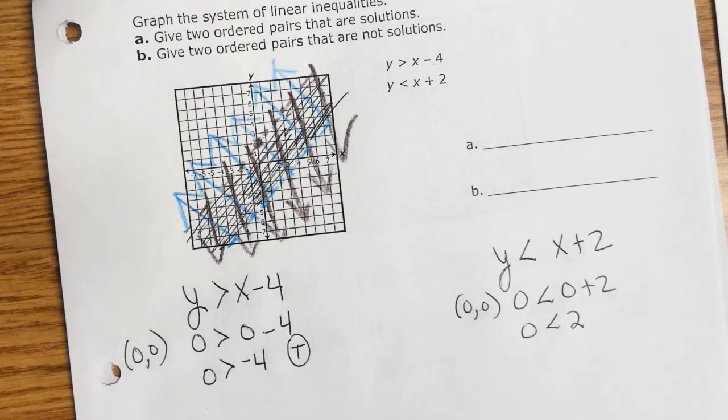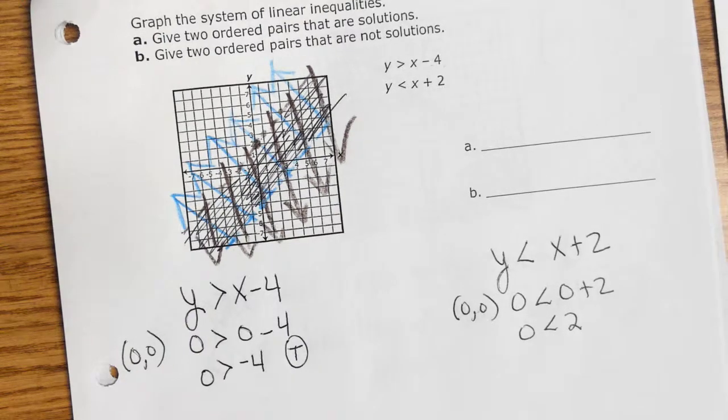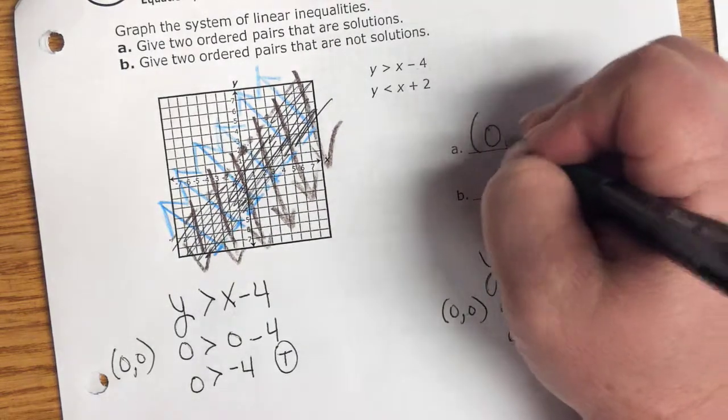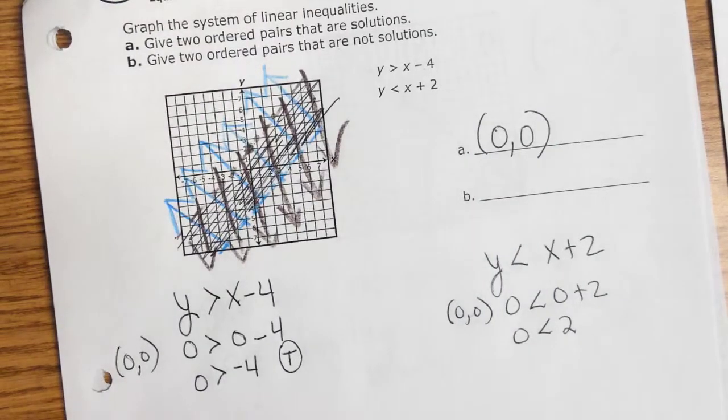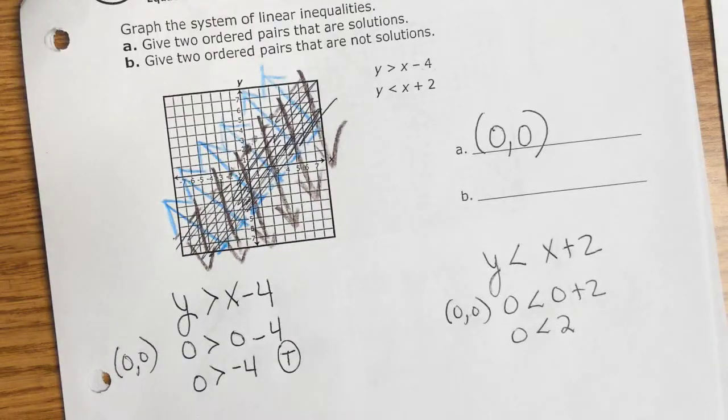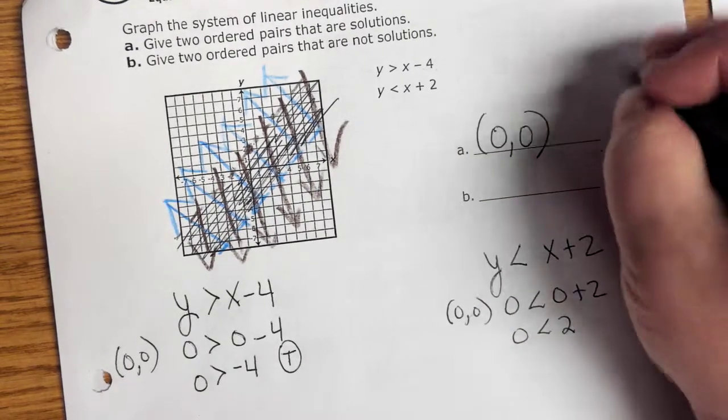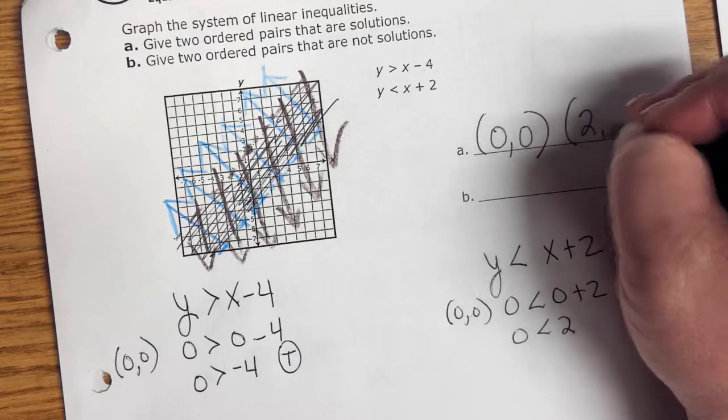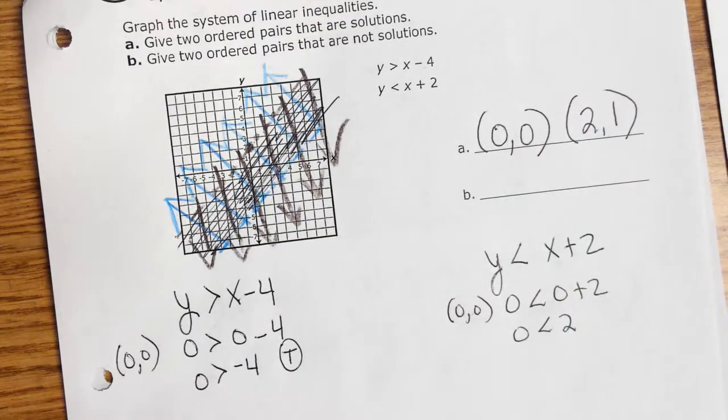So it says give 2 ordered pairs that are solutions. Well, I just found one, didn't I? 0 and 0. What's another one? 0, 1. 0, 1 would work. I don't like 0 and 2 because that is on the line and that's a dashed line. What about 2 and 1? How about 2 and 1 would work? How about 7 and 7? There are so many answers, okay, that would be correct. -7 and -8. All right.